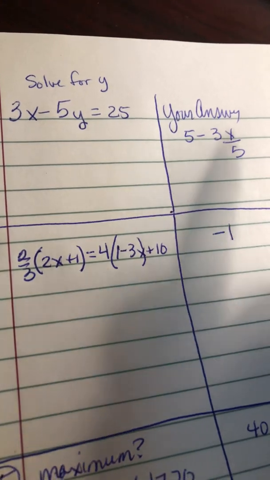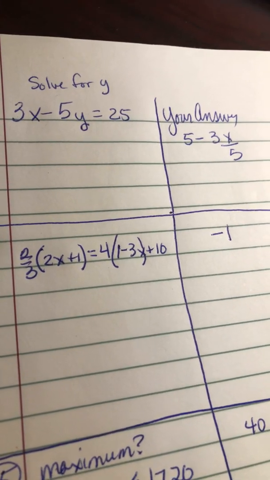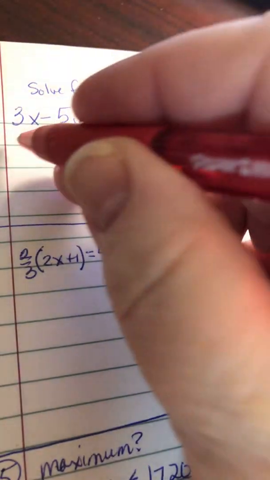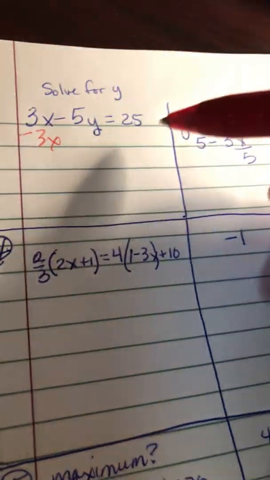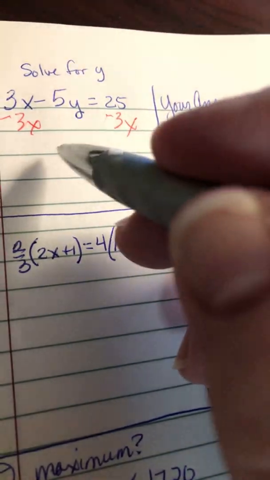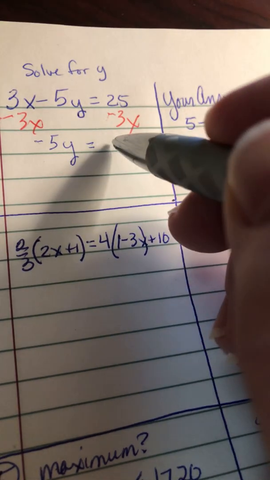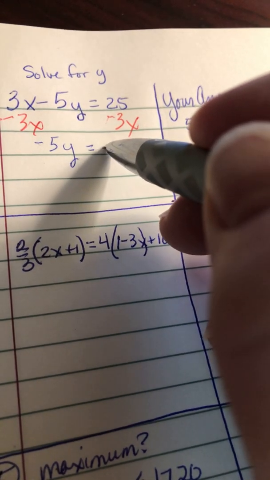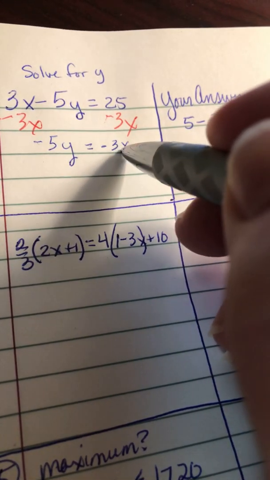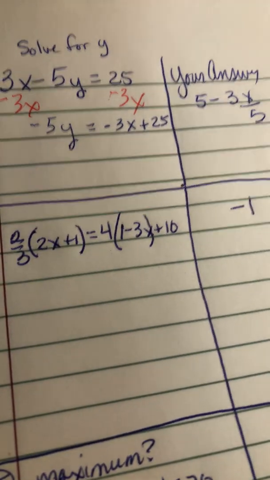So the first thing we want to do is subtract 3x, which you did do. You subtracted the 3x from both sides. And so what you get then is your negative 5y equals, and usually we put the minus 3x first and then the plus 25, but it could be switched around the other way, which would be fine.